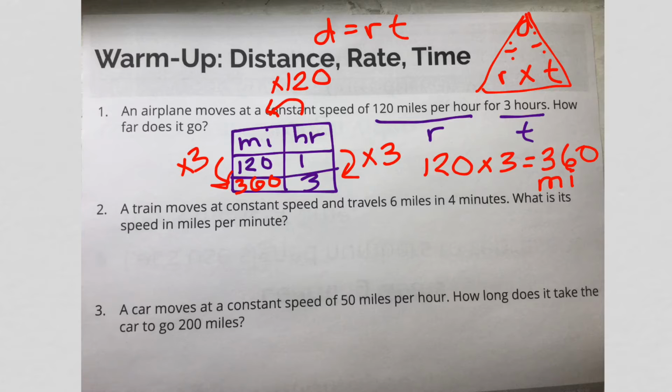For problem number 2, we have 6 miles in 4 minutes. So we have a distance and a time, and according to our fact family, distance divided by time equals our rate. So we're going to do 6 divided by 4 gives us 1.5 miles per minute.